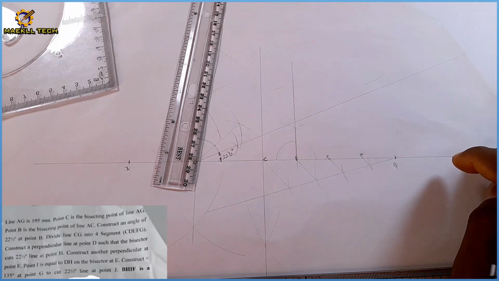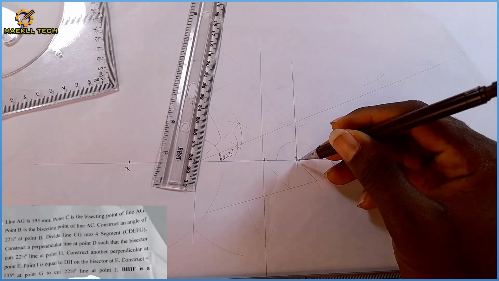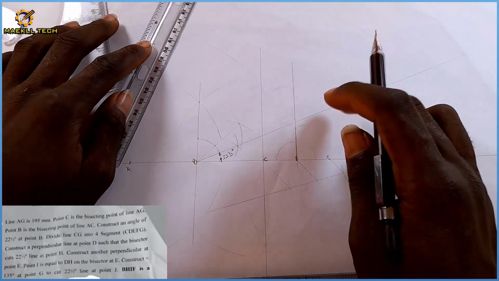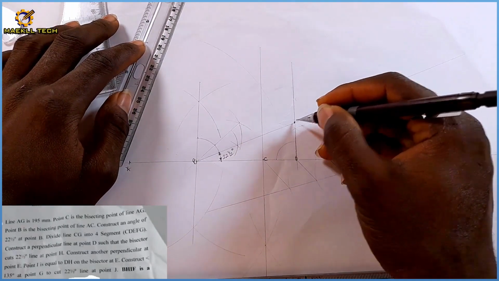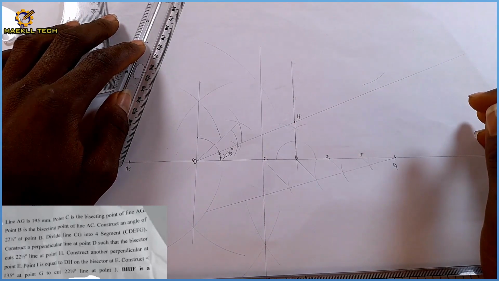Okay, so construct a perpendicular line at point D such that the bisector cuts the 22 and a half degree line at point H. So wherever this perpendicular line at D touches this 22 and a half degree line, that is mark what? That is mark H.